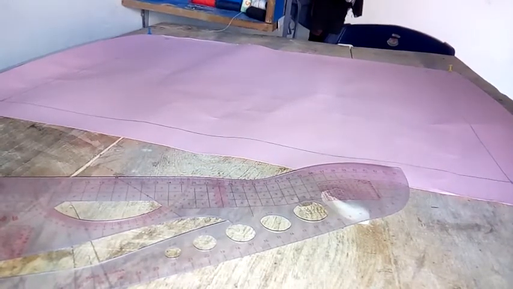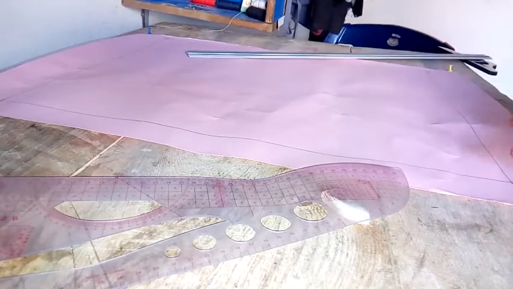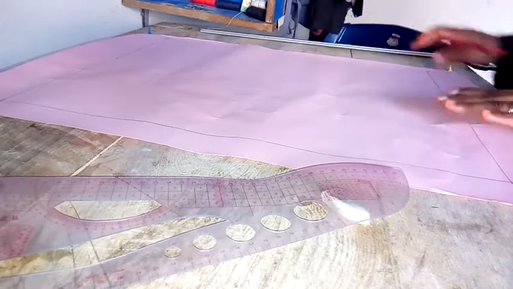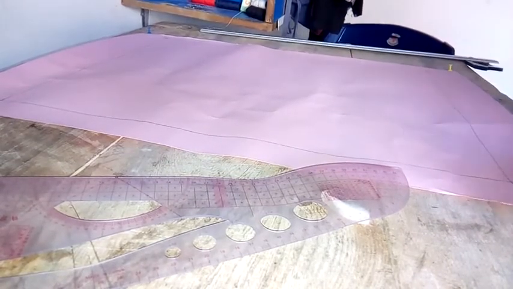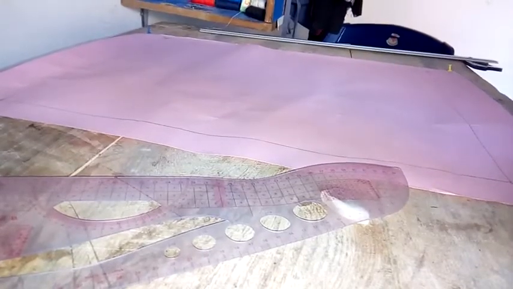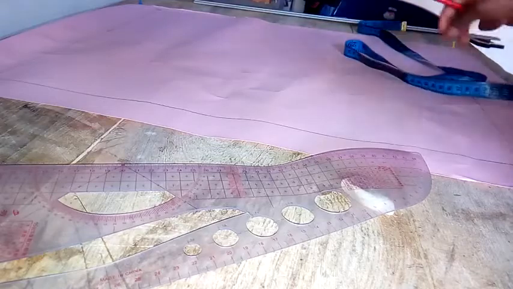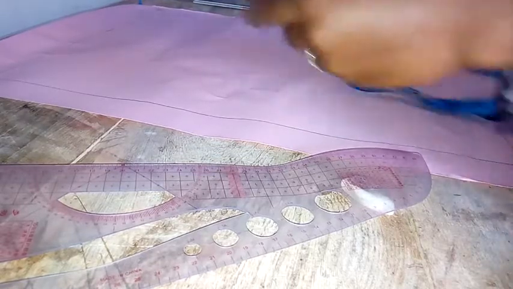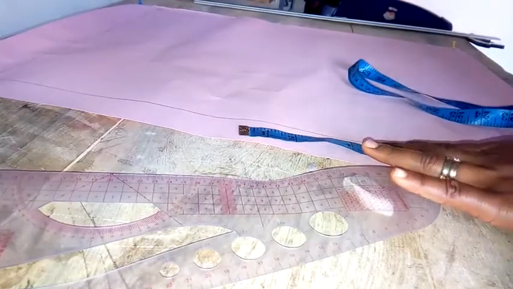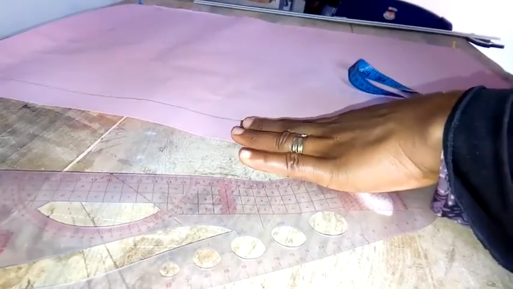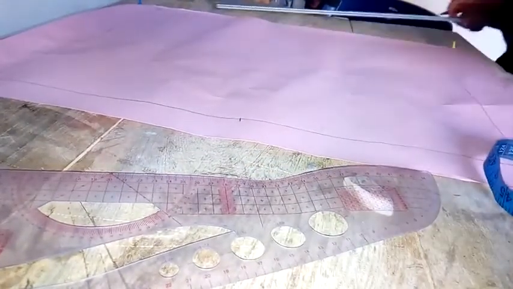So the next thing I'm going to show you now is that we're going to divide the square into half, such that we have the center back side and the center front side. So that means I'm going to have 10.25 on each. Since we have 20.5 in total, we are going to have 10.25. So I'm going to measure 10.25, then I'm going to square down.